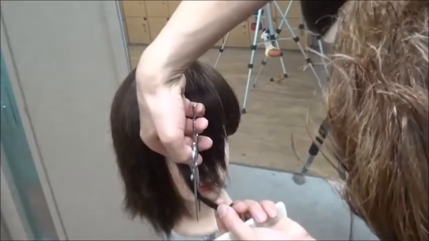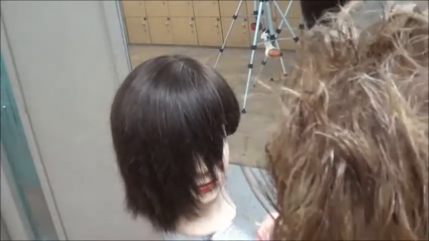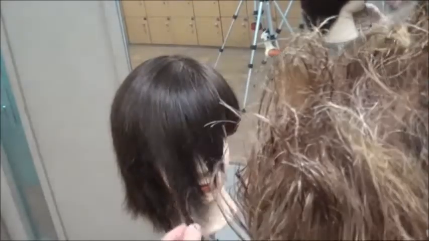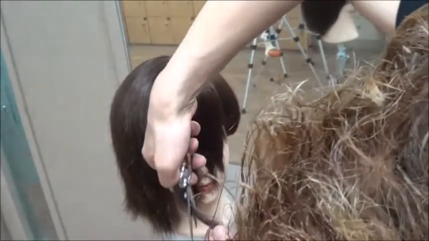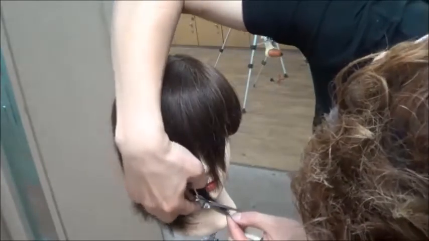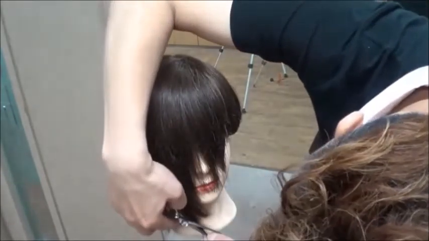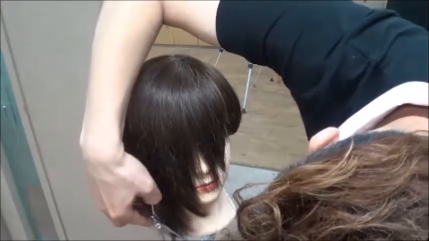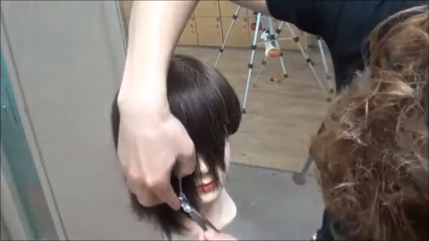Side slice to soften the hair texture and separate the hair strands. This is the difference. And over slice.